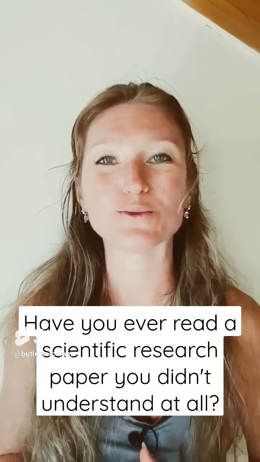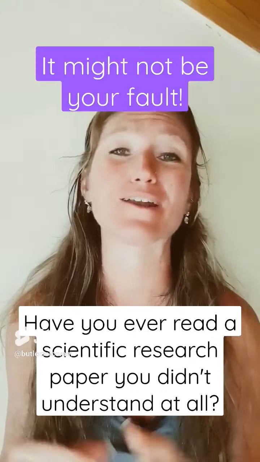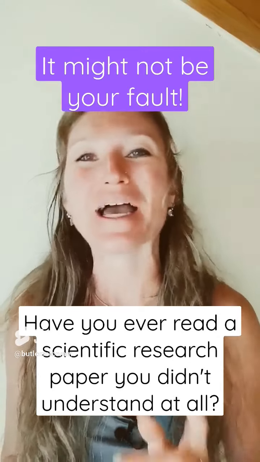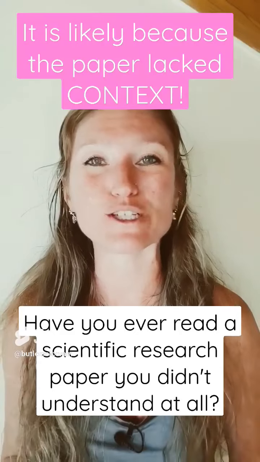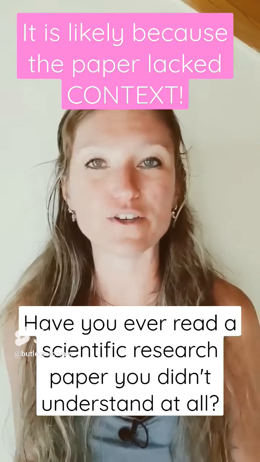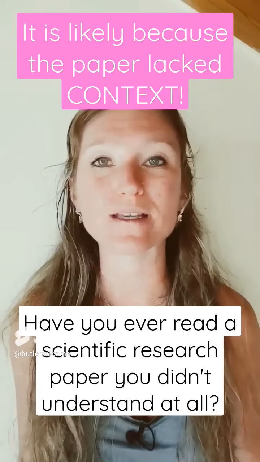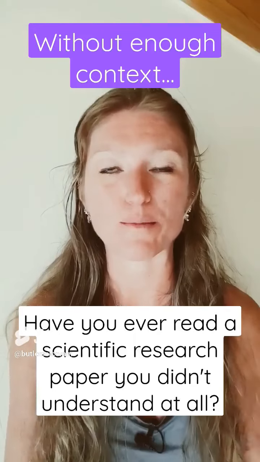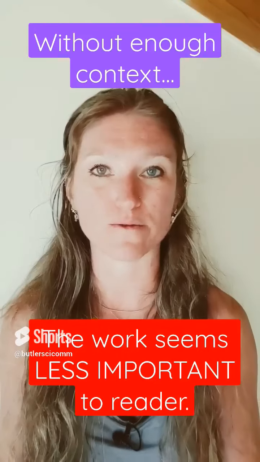Have you ever tried to read a scientific research paper and had no idea what the authors were trying to tell you? It might not be you. It is likely because this research paper lacked context. If there is insufficient context around the results or the experiments in the paper, it makes the work that was done in that paper have less perceived importance for the reader.